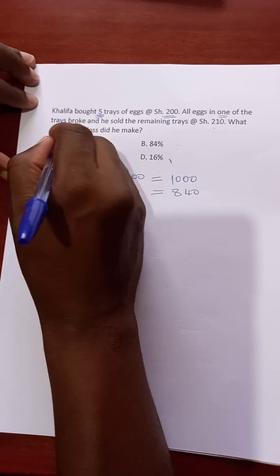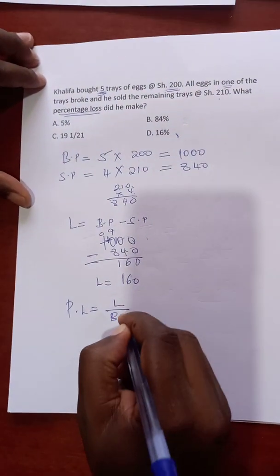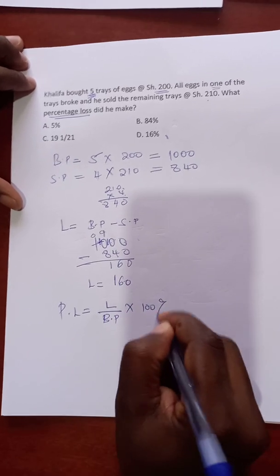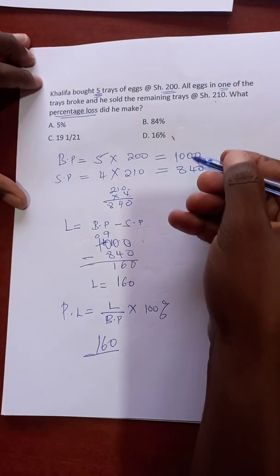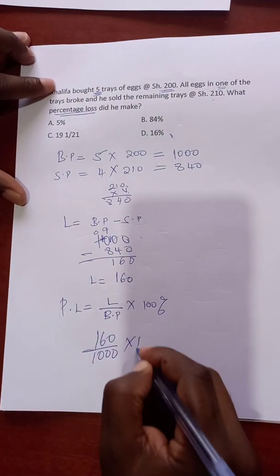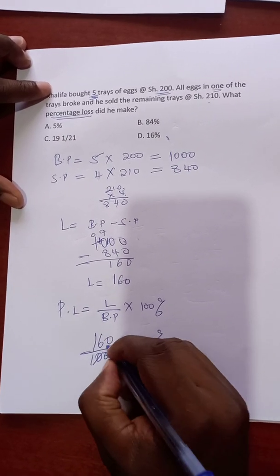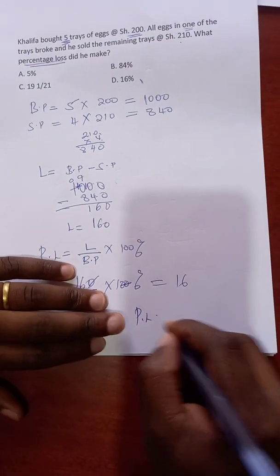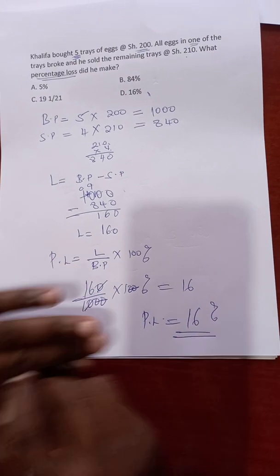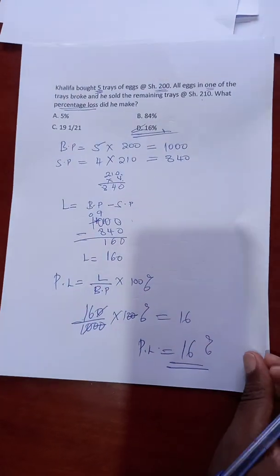The question is asking percentage loss. Percentage loss is equals loss all over buying price times 100%. So in our case, our loss is 160. Our buying price is 1,000 times 100%. You cancel your possible, the 2 zeros go, 2 zeros go, you cancel by the 0 by 0. 16 times 1, 16. So our percentage loss is equals 16%. So our answer comes D. Learners, that's how we calculate percentage loss.